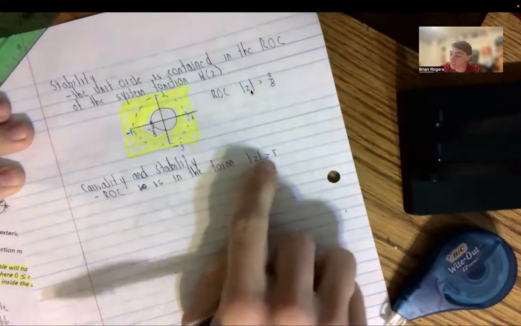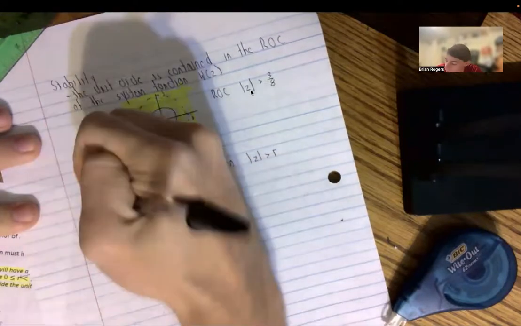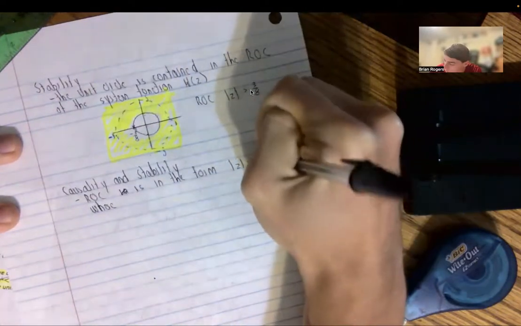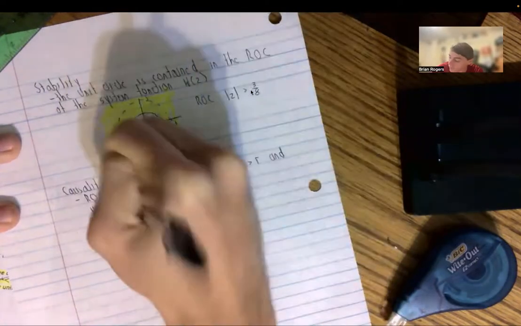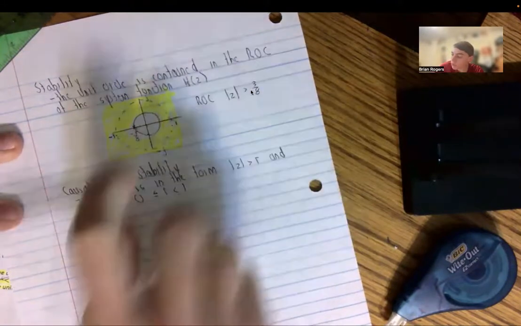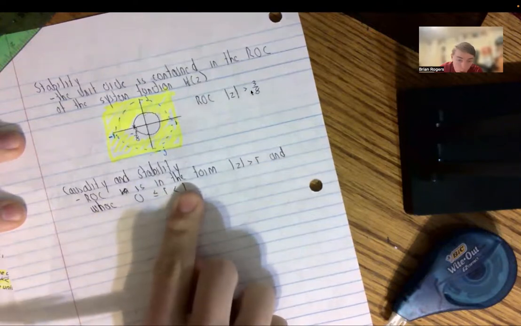So that means it's the exterior of the circle, and where our r is going to be between 0 and 1. It includes 0, but it will not include 1.